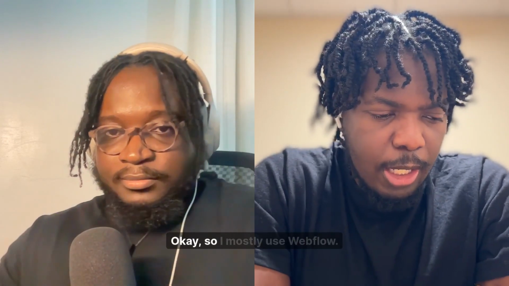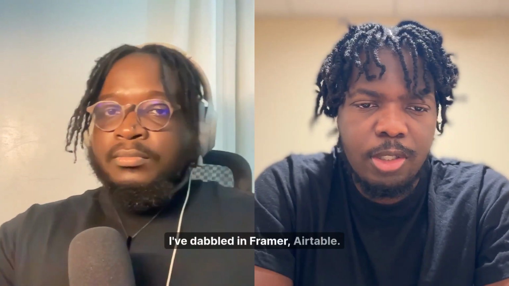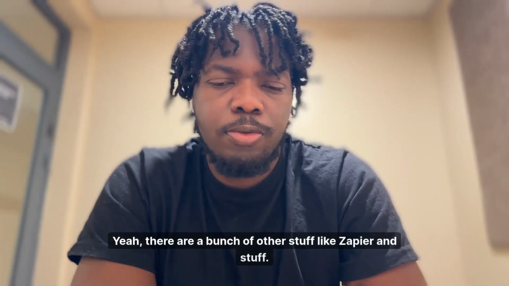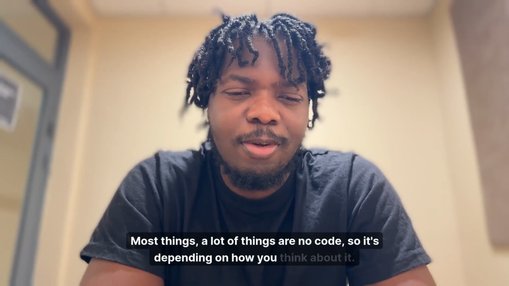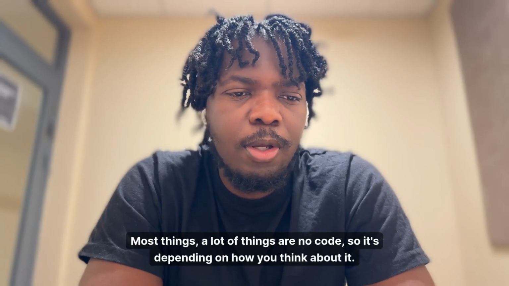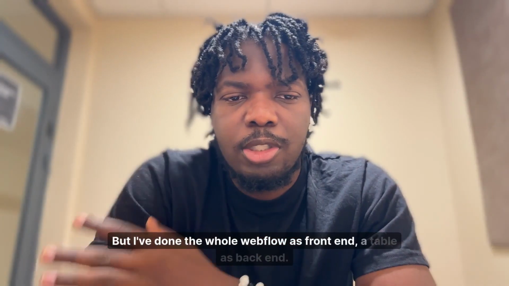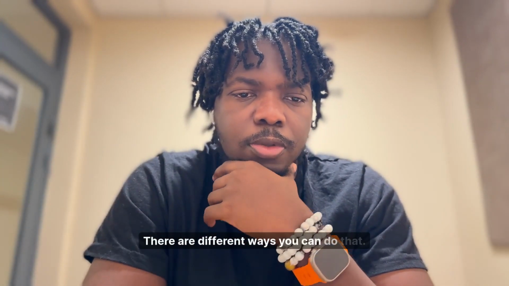Okay, so I mostly use Webflow, dabbled in Framer, Airtable. Yeah, there are a bunch of other stuff like Zapier and stuff. A lot of things are no-code tools, depending on how you think about it. But I've done the whole Webflow as front end, Airtable as back end. There are different ways you can do that.